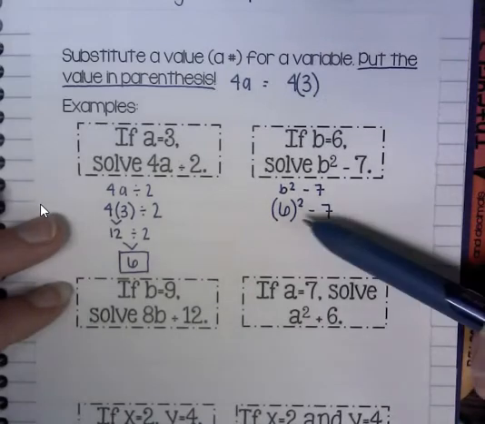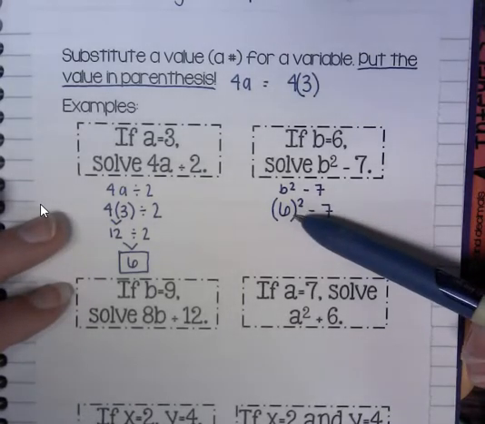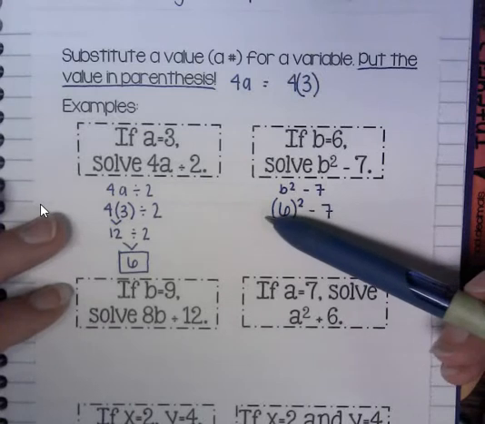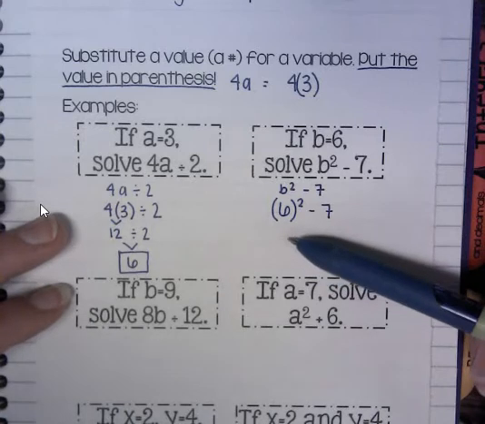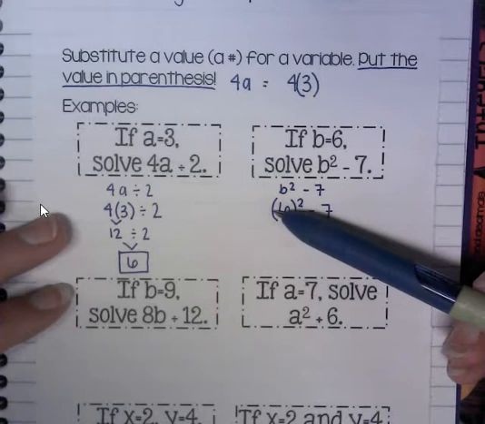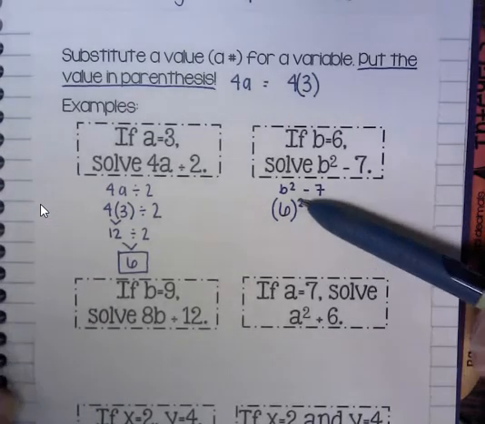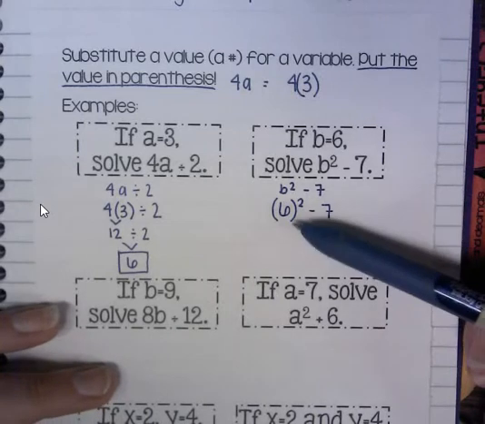Now at this point I can see that I really didn't need my parentheses. They're not doing anything because there's not a number right next to it. However, in 7th grade, you start looking at negatives. And the difference between -6 in parentheses squared and -6 without parentheses squared, there is a big difference in that. So you still want to keep that habit.